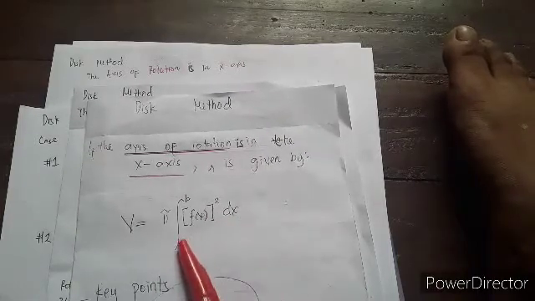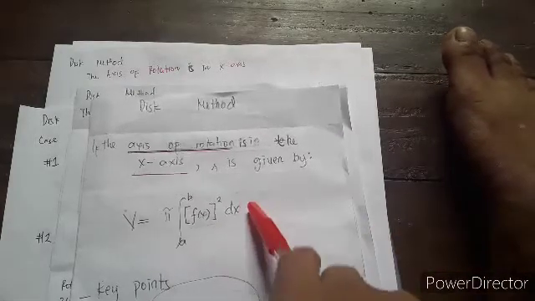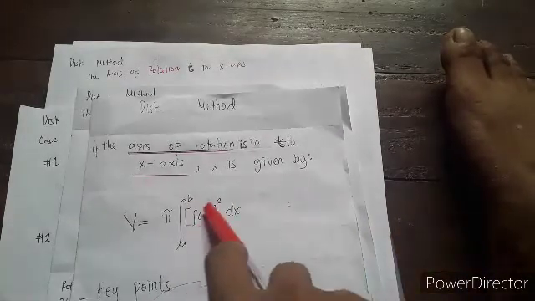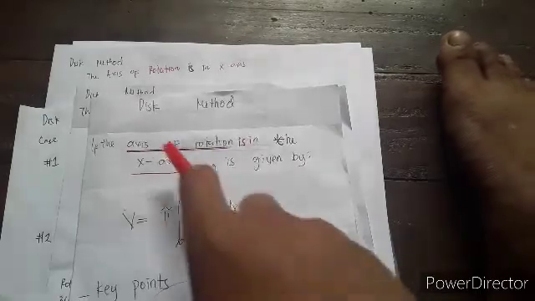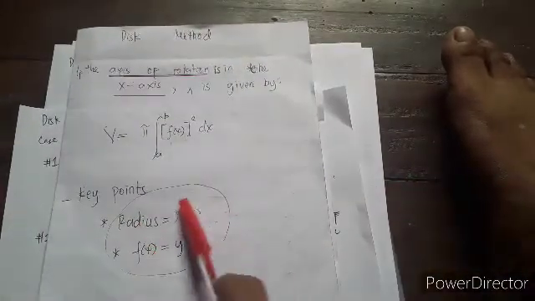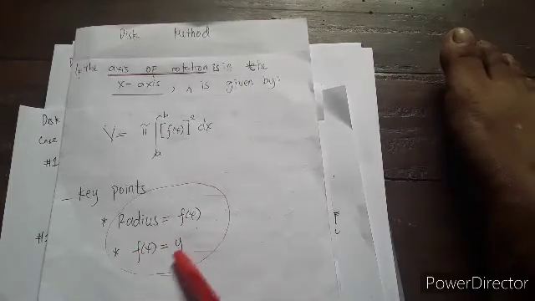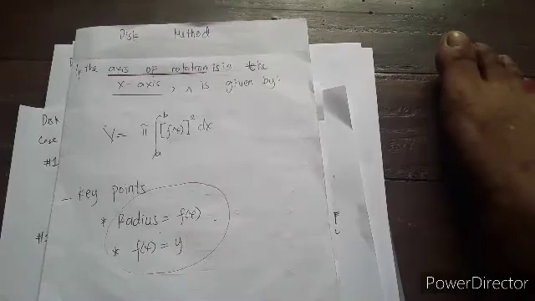The a and b represent our limits of integration. It is dx because the function is in terms of x, and the axis of rotation is the x-axis. For the key points, the radius is equivalent to the value of f of x. Take note, f of x is equal to y.